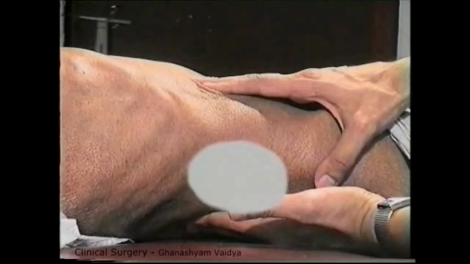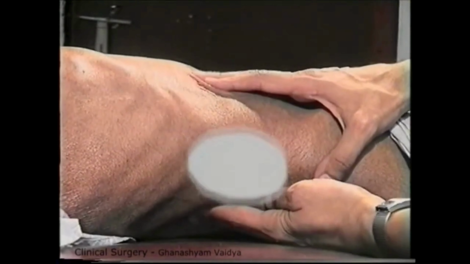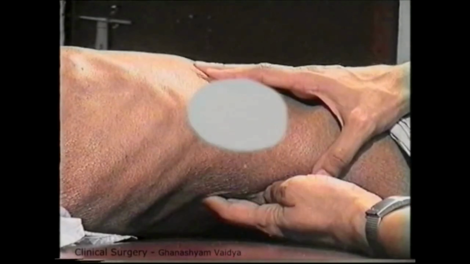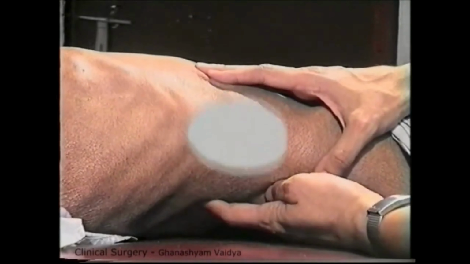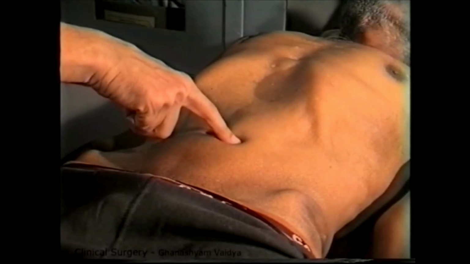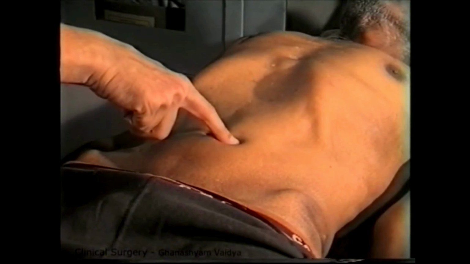Keep the anterior hand very gently over the lumbar region and give a sudden forward push to the swelling with the posterior hand. If the mass touches the anterior hand and falls back, it is termed as ballotable. Only renal lumps are ballotable. Lastly, test whether the lump is pulsatile.